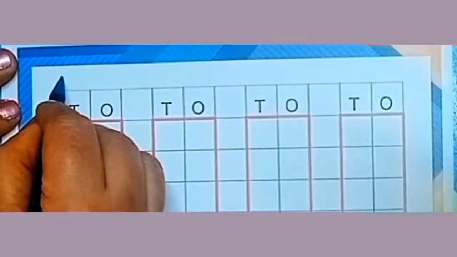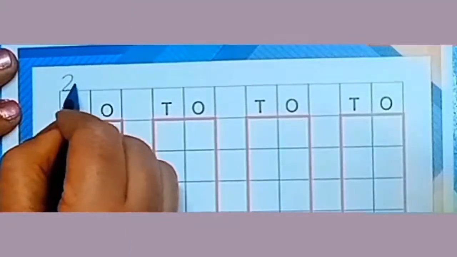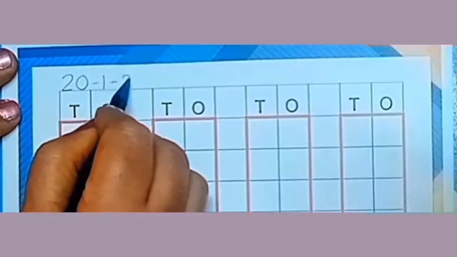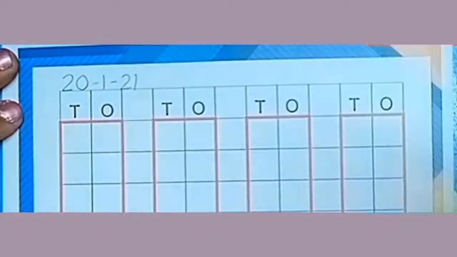On this page, we also have to write today's date, 20-1-2021. Let's start.